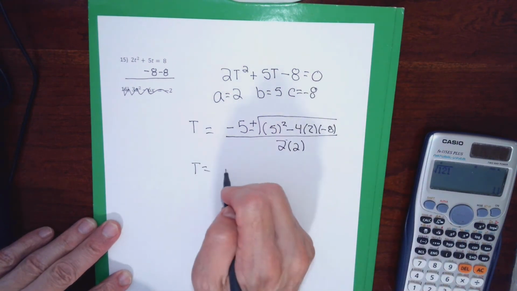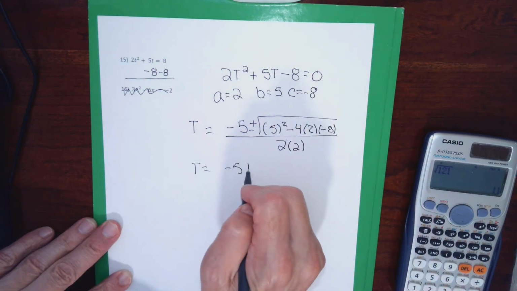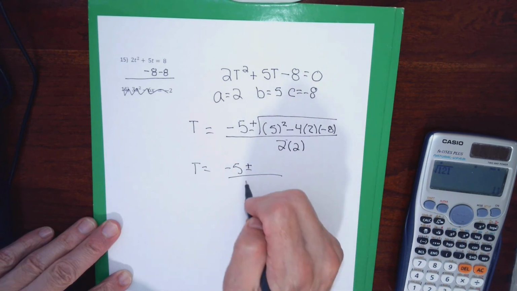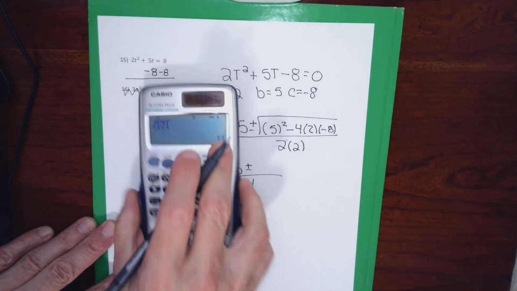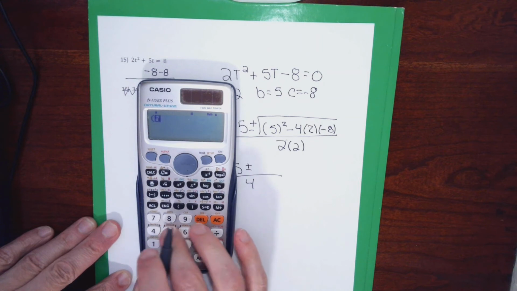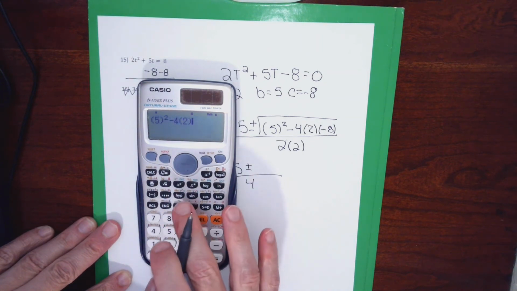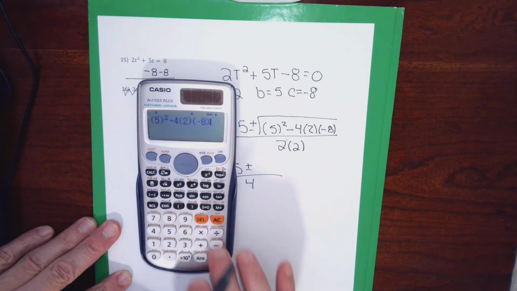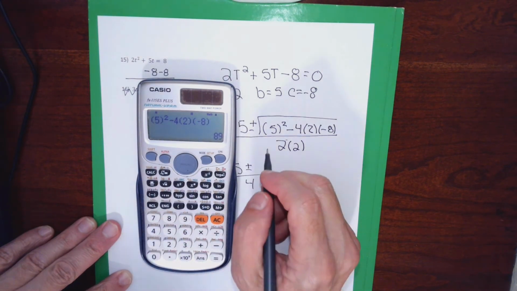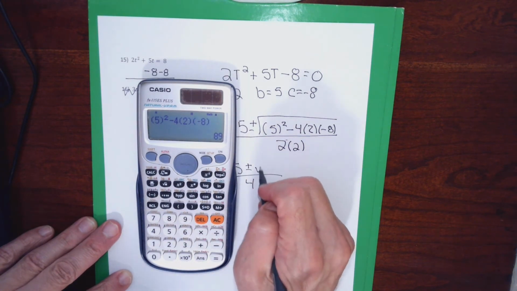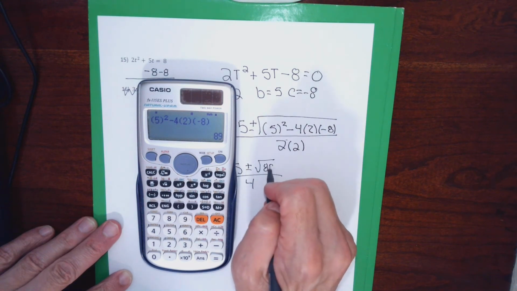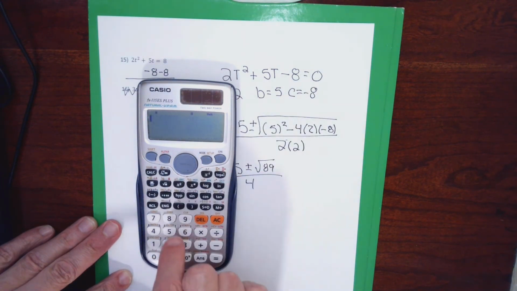In the numerator, the negative 5 can stay a negative 5. In the denominator, the 2 times 2 can become 4. And then under the radical, 5 squared minus 4 times 2 times negative 8 gives me 89. I think 89 is a prime number. Let me try to do a prime factor tree for 89.